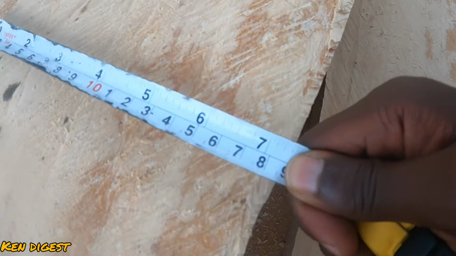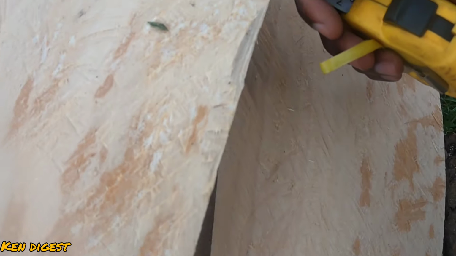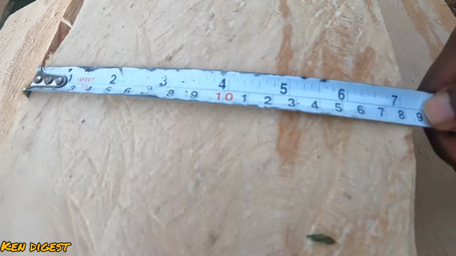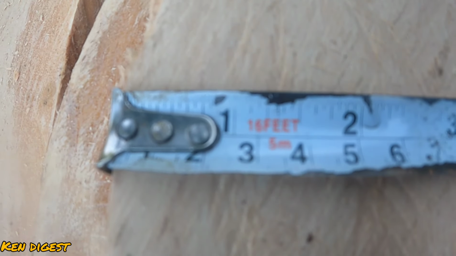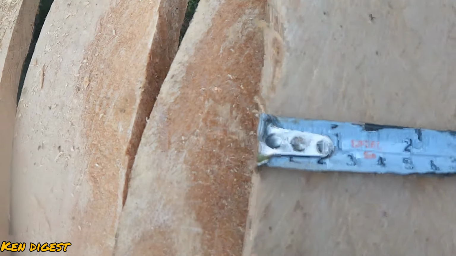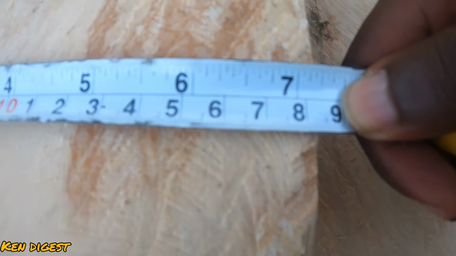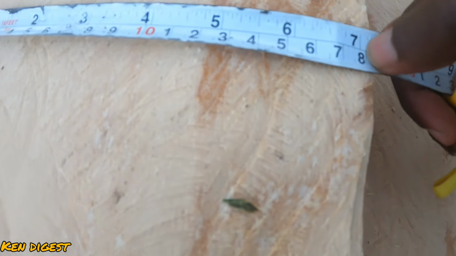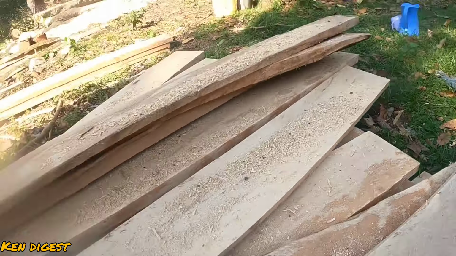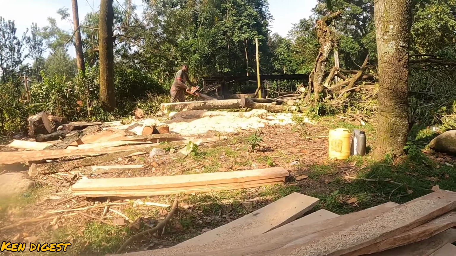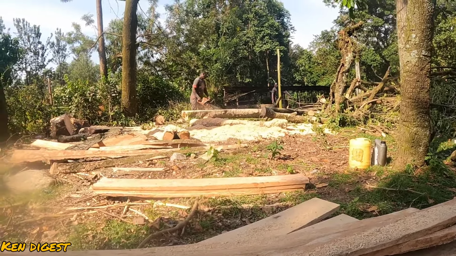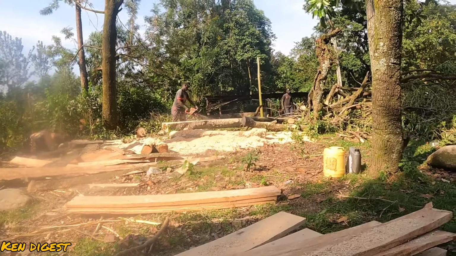The variation here is around 7 feet. So this one is 7 feet up to here. Yeah, so I know the power saw is making a lot of noise, but we'll continue later once we are done with the timber.